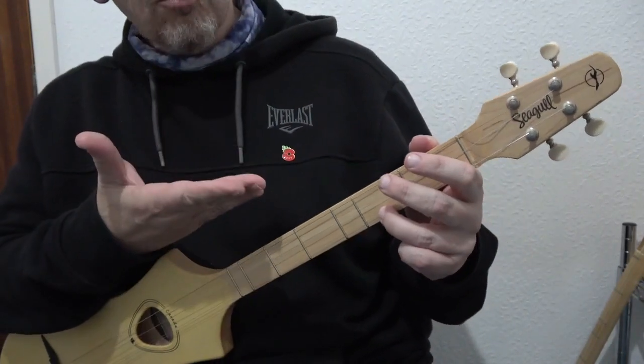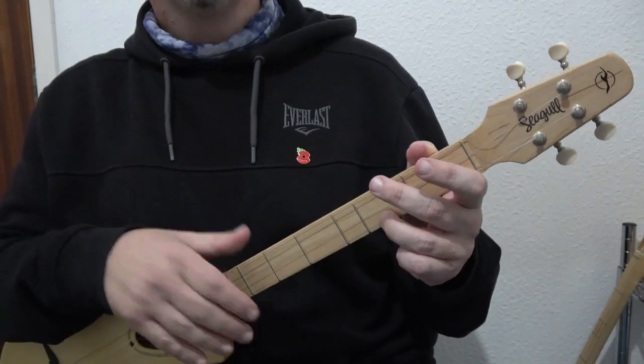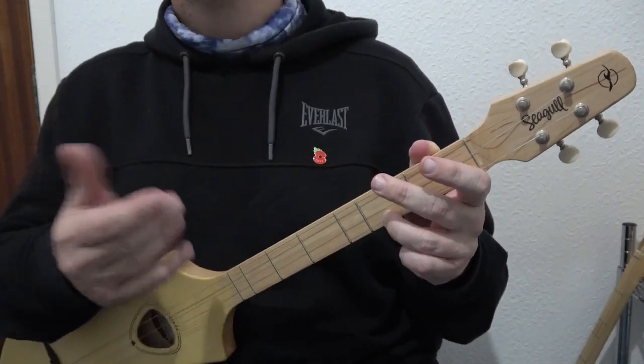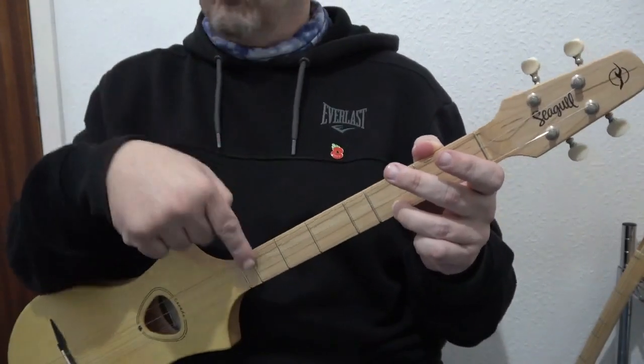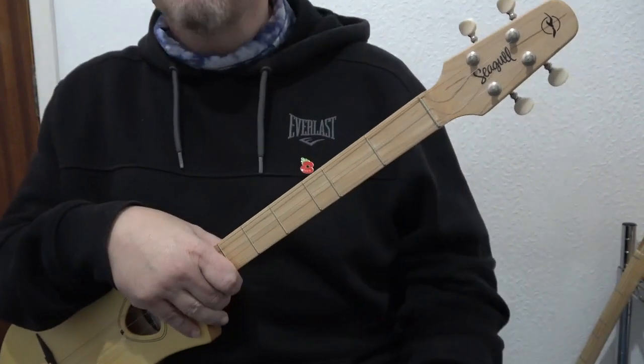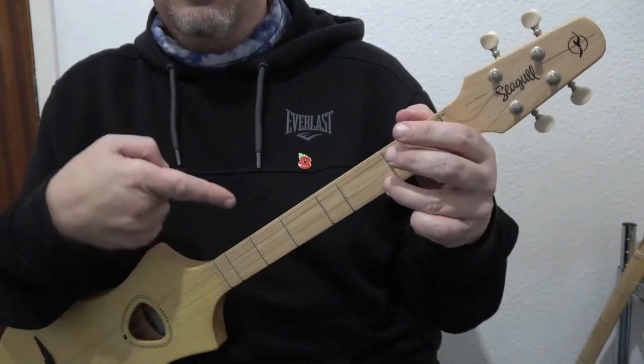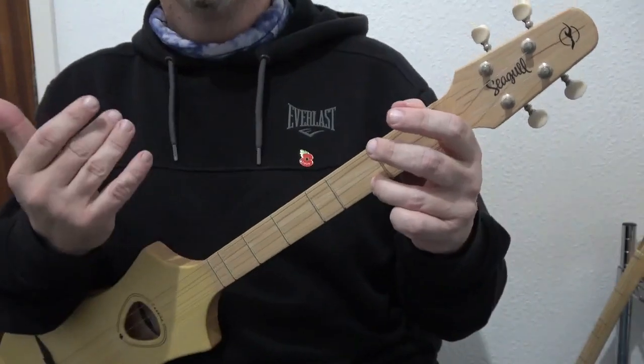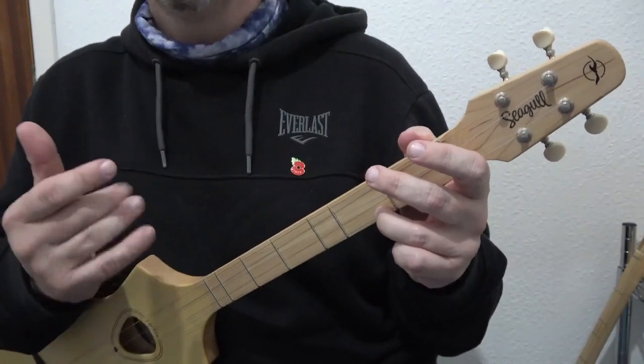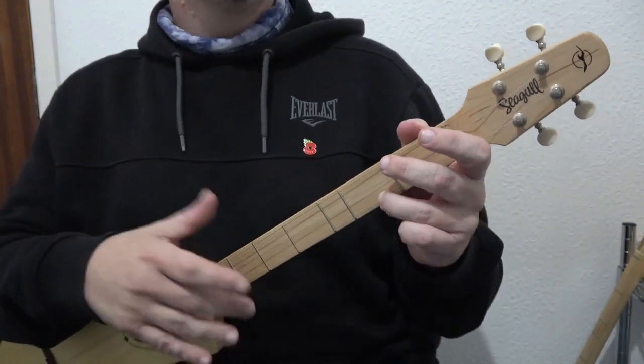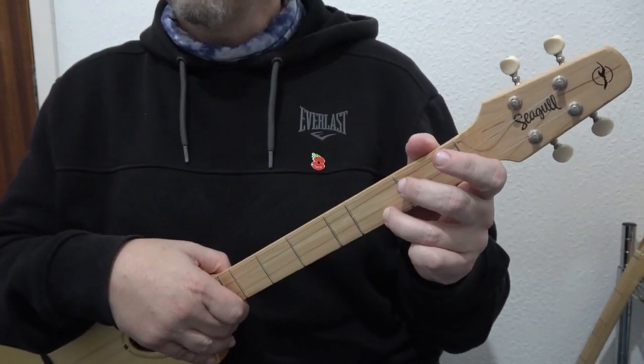So once you know a chord progression on one, you can retune it to another tuning and you can play it in that key. So we'll stick to this one while it's on my lap. This is G, D, G, key of G. Let's just say you can't sing it in the key of G. You might be able to sing it in the key of A.